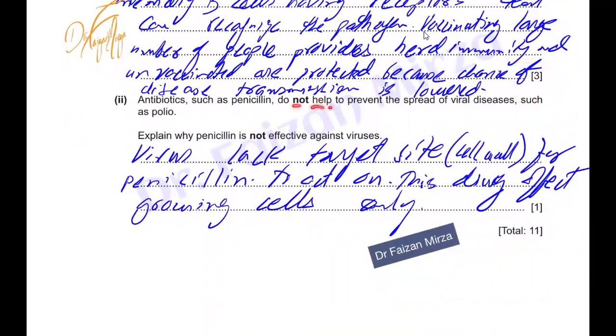Antibiotics such as penicillin do not help prevent the spread of viral disease such as polio. Explain why penicillin is not effective against viruses. Penicillin, you need to recall, acts on the cell wall. It acts on the growing cell because when the autolysins were breaking the crosslinks of the peptidoglycan cell wall, the crosslinks are not remade if penicillin is being used. You can just recall the fact that you have studied.